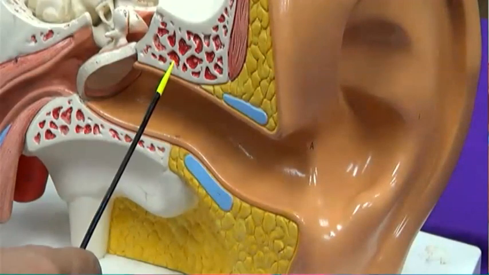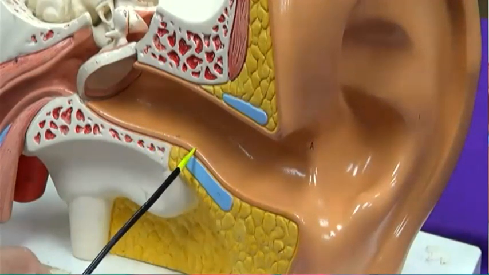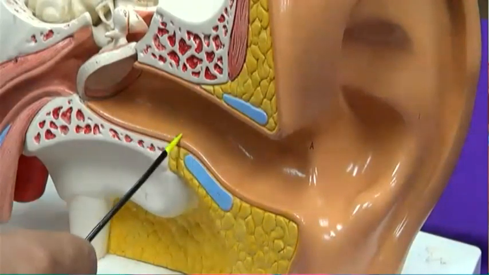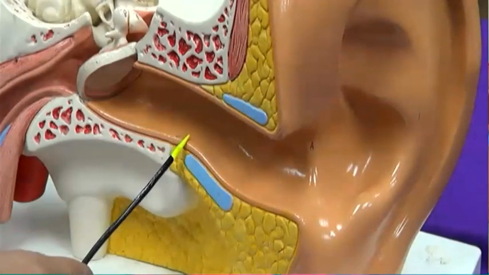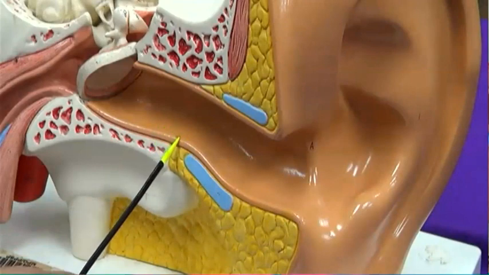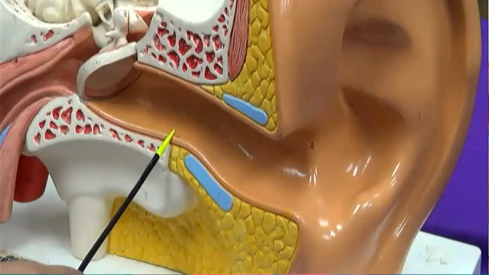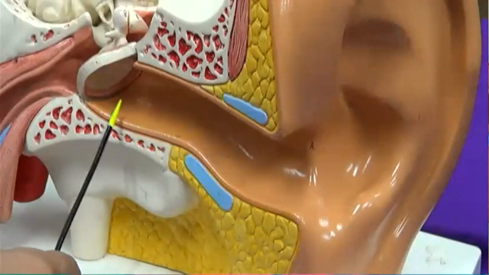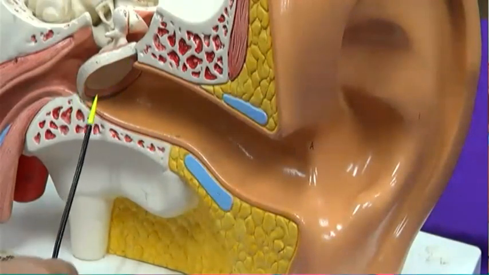There is a little bit of constriction known as the isthmus, the narrowest part of the external auditory meatus, located about 5 millimeters from the tympanic membrane.